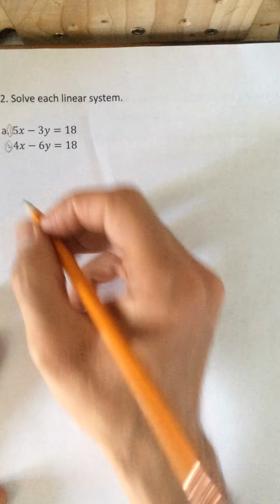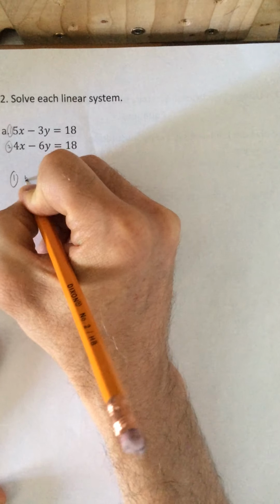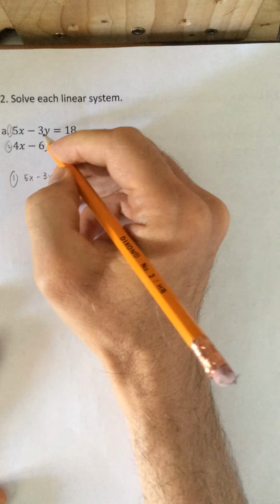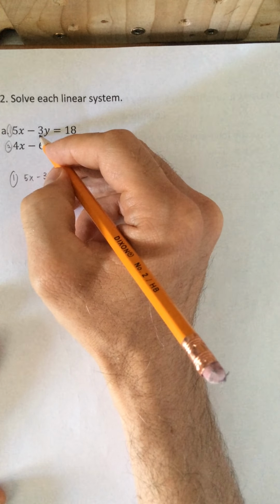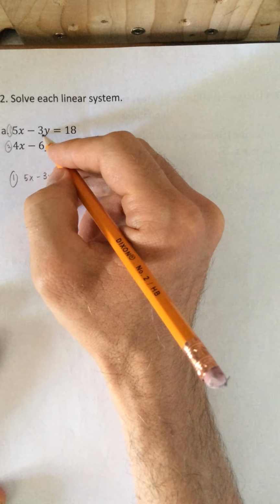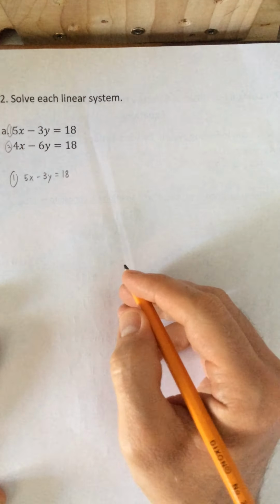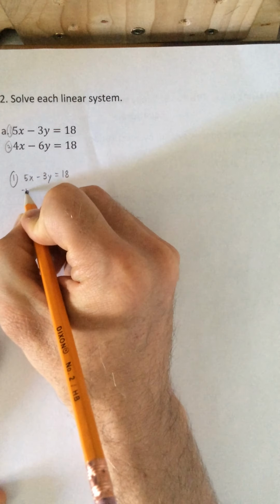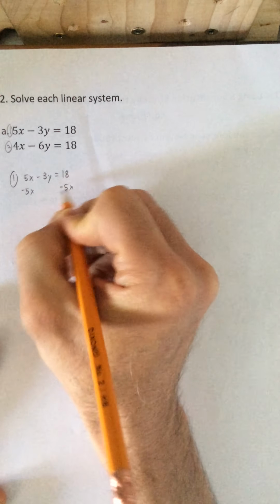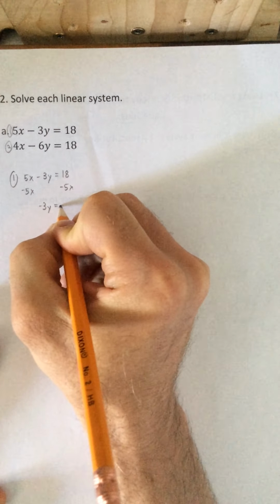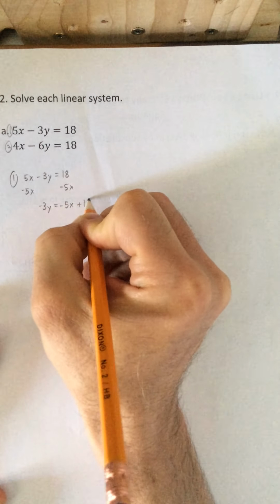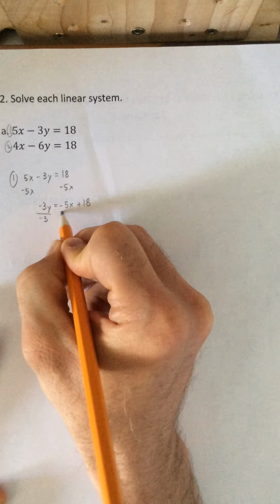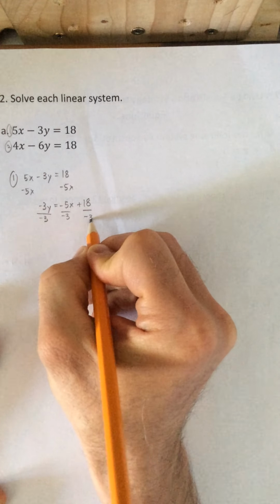So I'm going to look at rearranging equation 1, and I'm going to rearrange it for y. Again, the reason I'm rearranging for y is because I'm looking at the coefficient of y and saying, look, it looks like this is more favorable to divide by than a 5. So when I rearrange this, I'm going to start by subtracting 5x from both sides of the equation. And this will leave me with negative 3y is equal to negative 5x plus 18. The last thing I'm going to do is divide everything by negative 3. And this will isolate y.